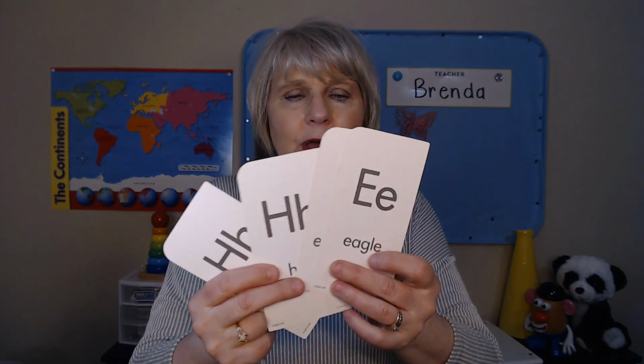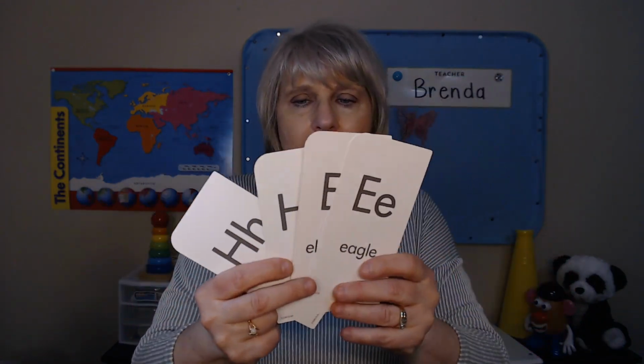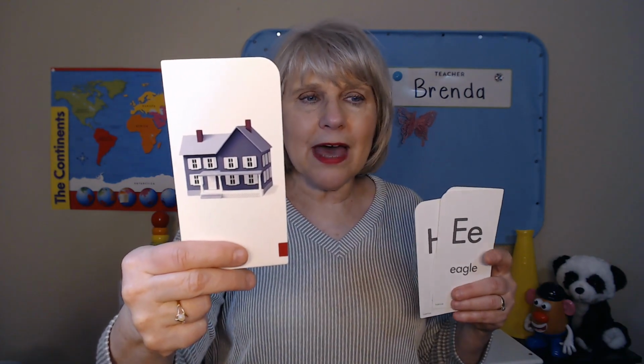They come with a card where they have the big letters on the front and the small letters on the back, and then they come with cards that have both letters on the card, and then they have pictures on the back that begin with that letter. So this is a great set of cards that I've loved and I've used over and over again when I teach the lower level classes.